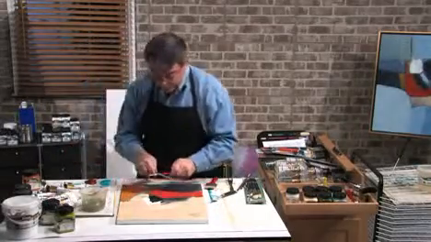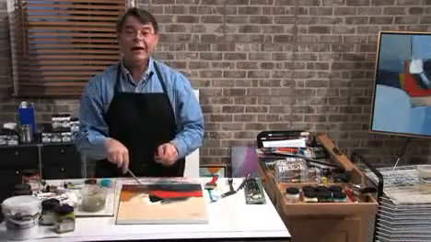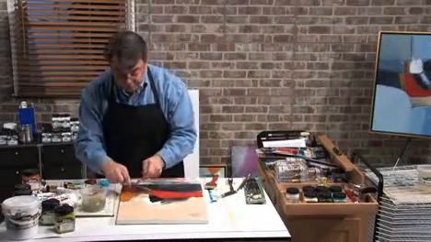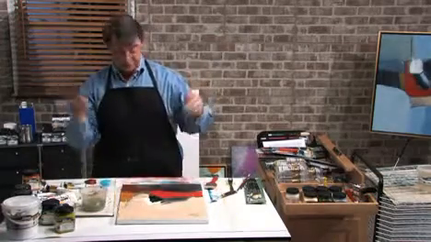Now I've got that loaded up. Now see, that's going to be just a little contrast. I have this light field of color here, so I want something a little bit darker that will stand out and be contrasting from that.